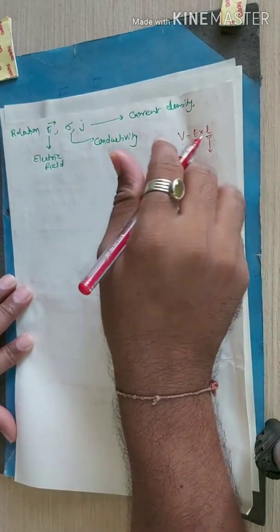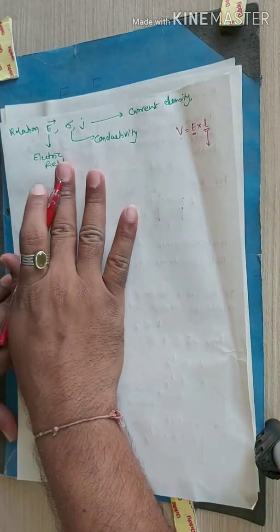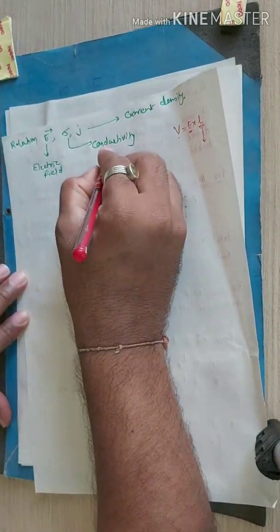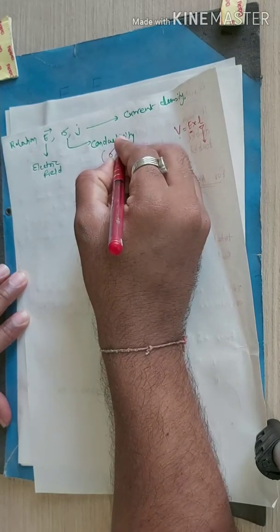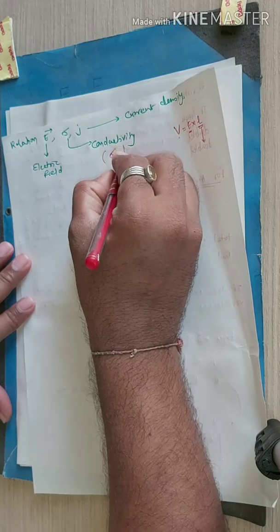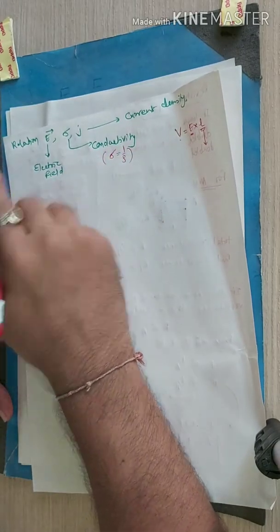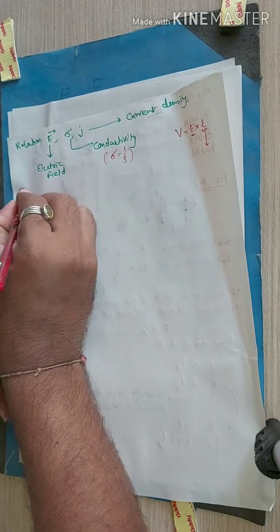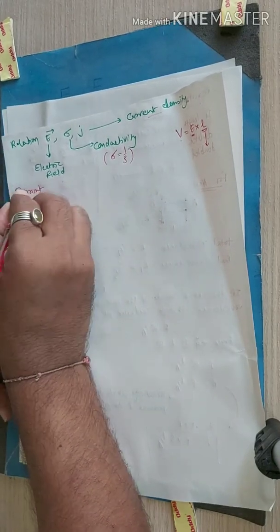Now conductivity, epsilon, is equal to 1 upon rho, where rho is the resistivity. Now we'll see about the current density.